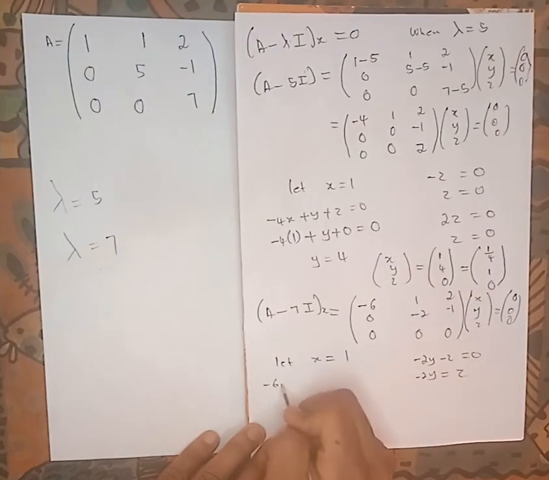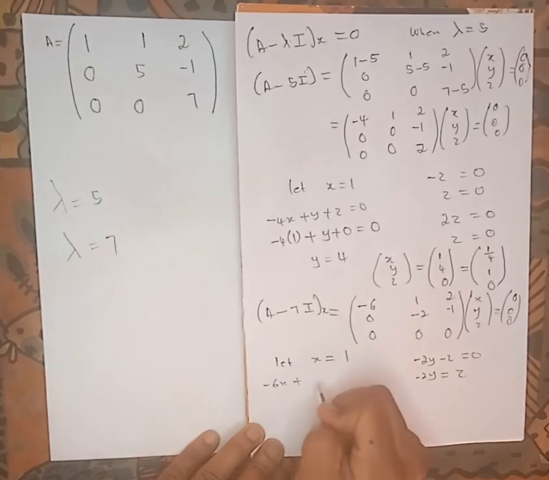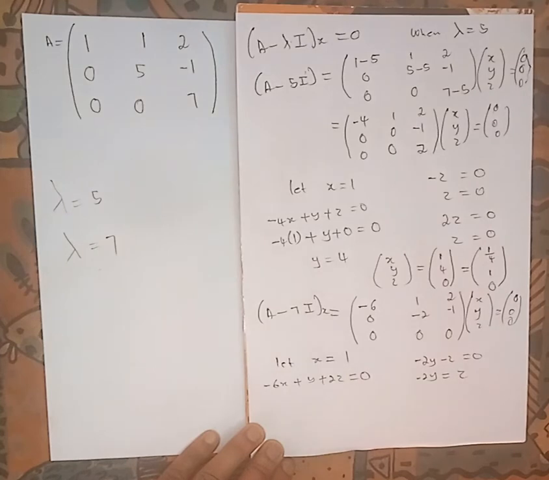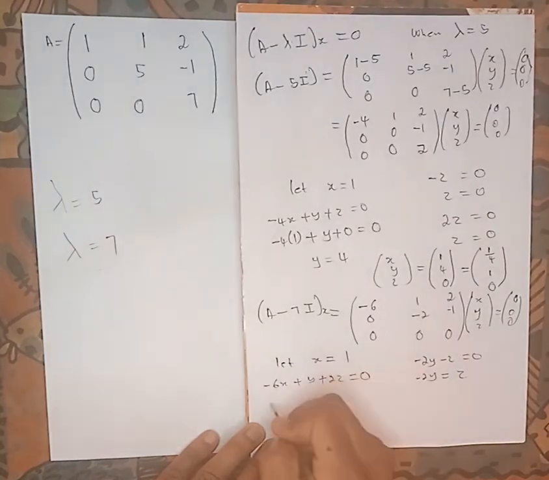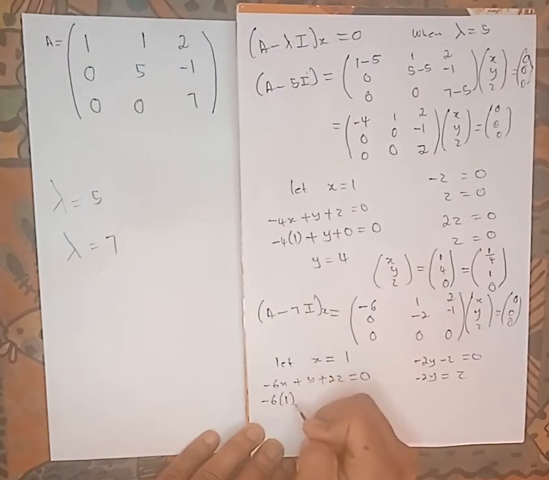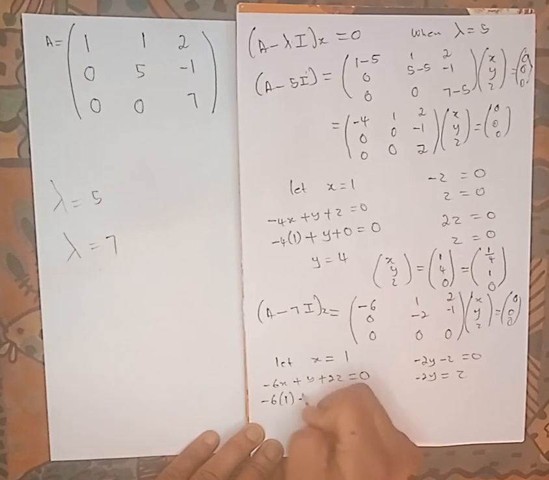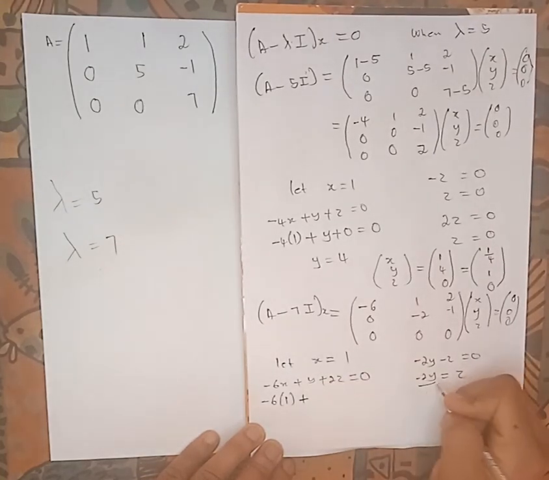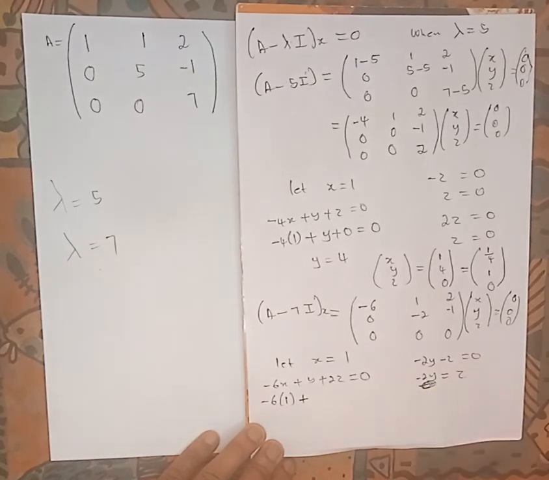I'm having minus 6x plus y plus 2z, which is equal to 0. So I can substitute where I see x, I substitute by 1. Plus, what is my y? Let me just leave it like this and divide by minus 1.